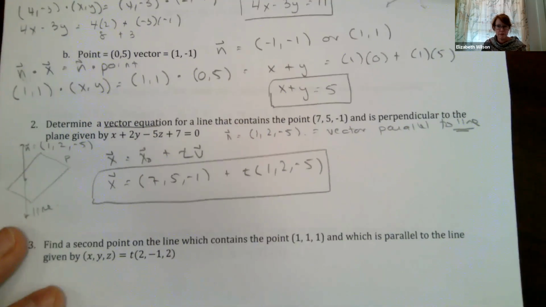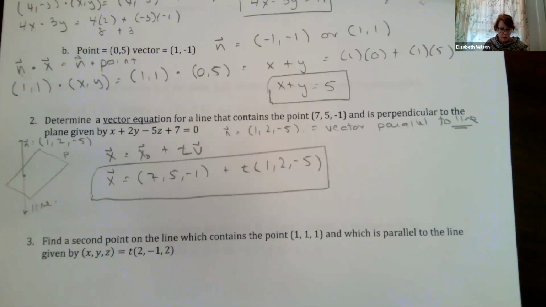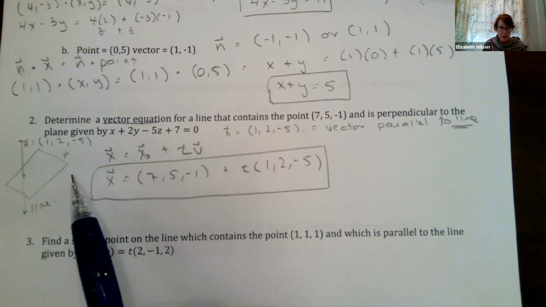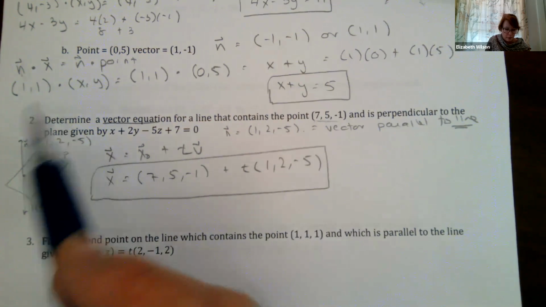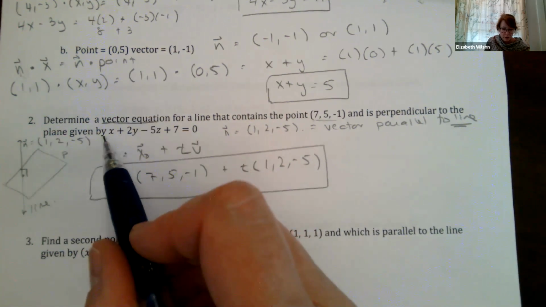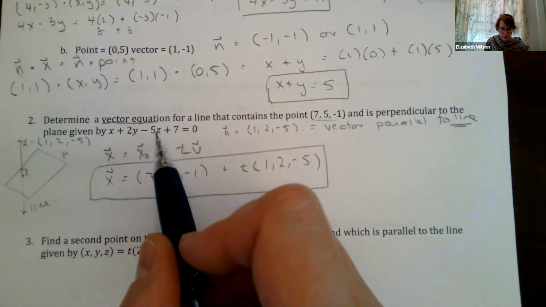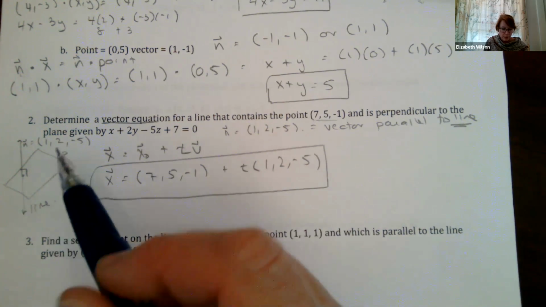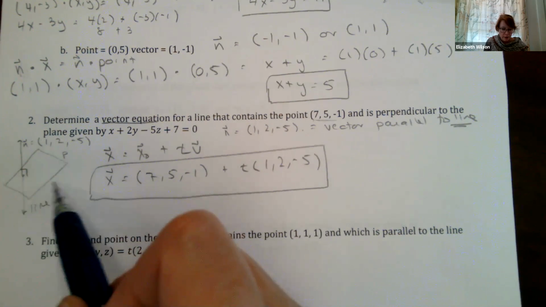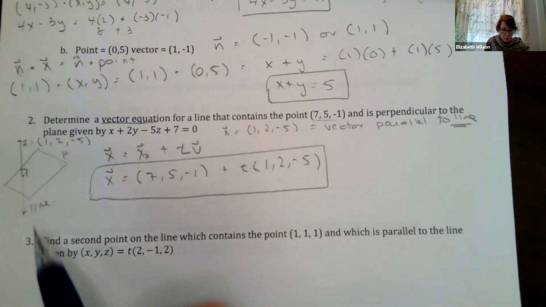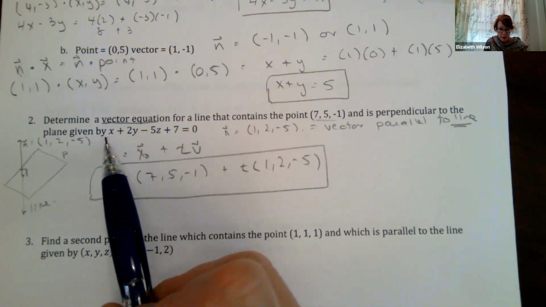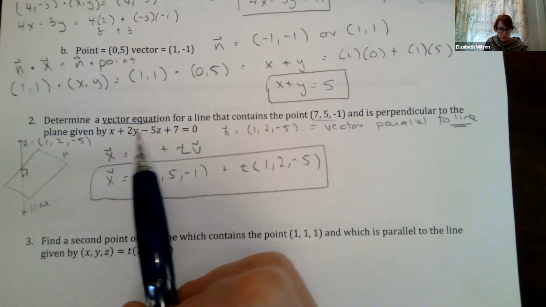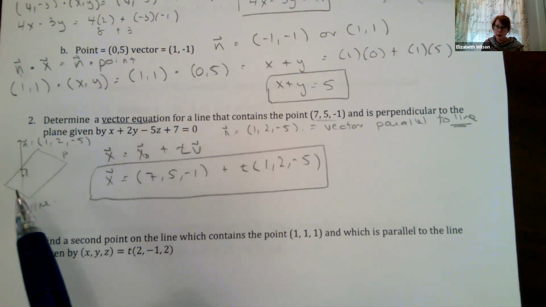This one's kind of a trick. You have to think through number 2 a little bit. So we want a vector equation for a line that contains this point, and the line is perpendicular to this plane. So if I'm given the plane equation, x plus 2y minus 5z plus 7 equals 0, and I just kind of draw it out, I've got my normal to the plane. My normal to the plane is just the coefficients. My vector is the coefficients of the x, y, and z components. So (1, 2, -5) make up the vector components for the normal to that plane.